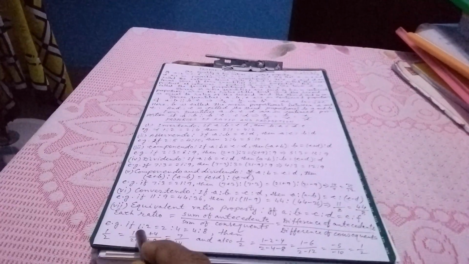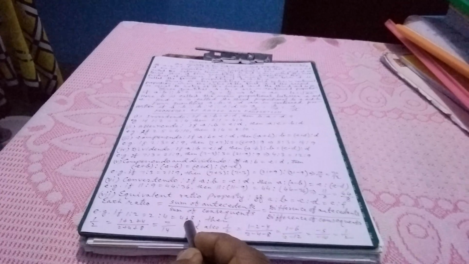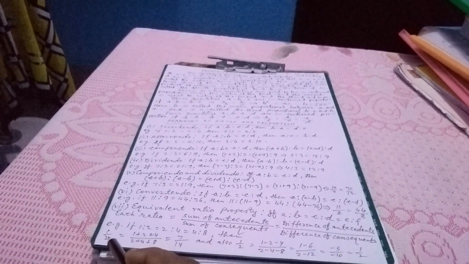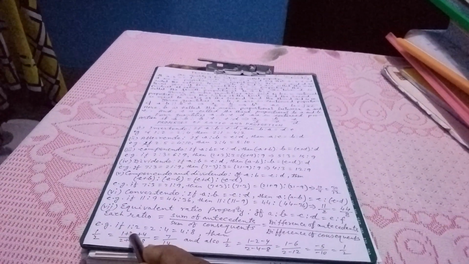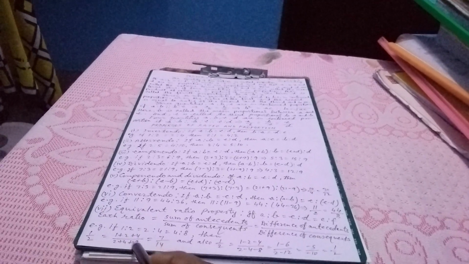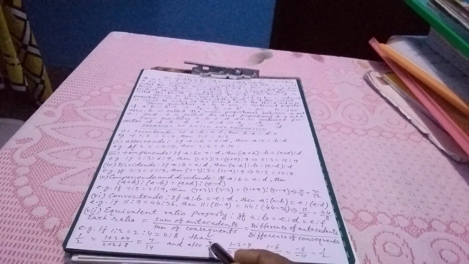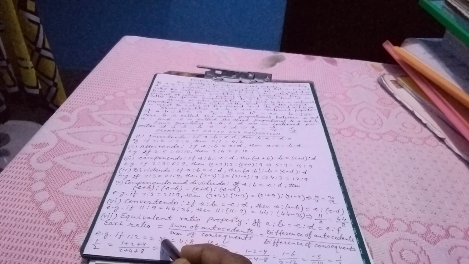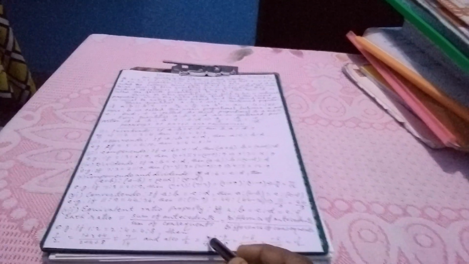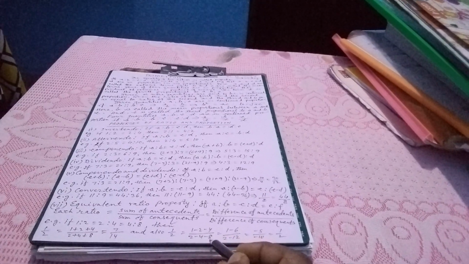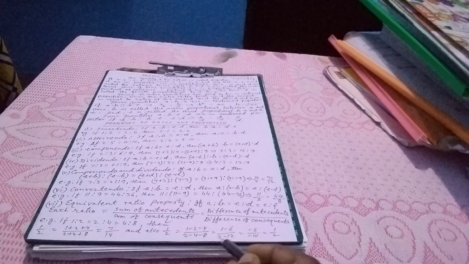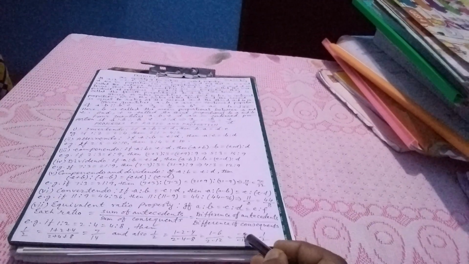Example I am taking. If 1 is to 2 equals 2 is to 4 equals 4 is to 8, then 1 by 2 equals 1 plus 2 plus 4 by 2 plus 4 plus 8, that is equal to 7 by 14. And not only this, difference also we are finding: 1 by 2 equals 2 by 4 equals 4 by 8, that is equal to 1 minus 2 minus 4 by 2 minus 4 minus 8. That is equal to 1 minus 6 by 2 minus 12, that is equal to minus 5 by minus 10, that is equal to 1 by 2.